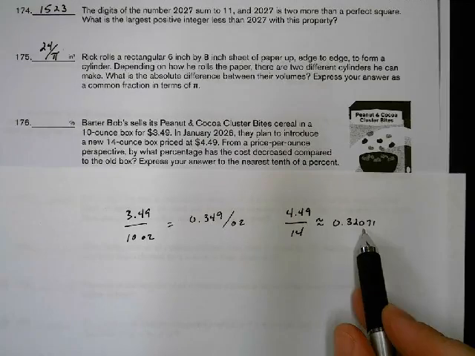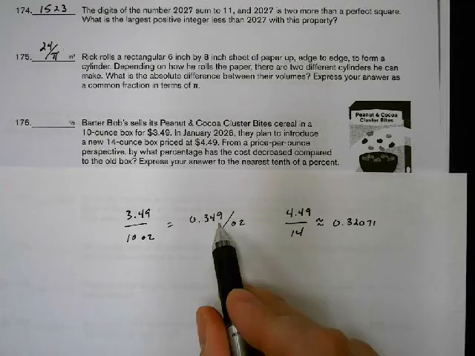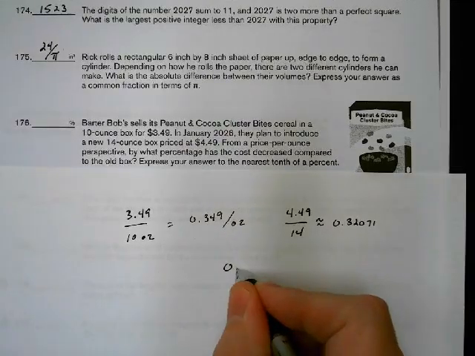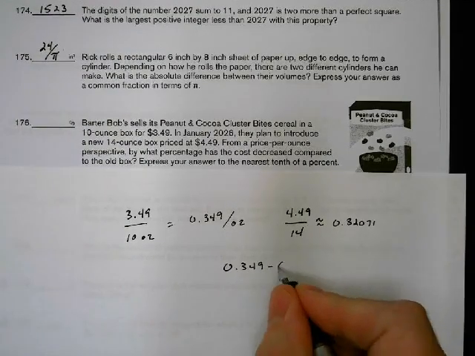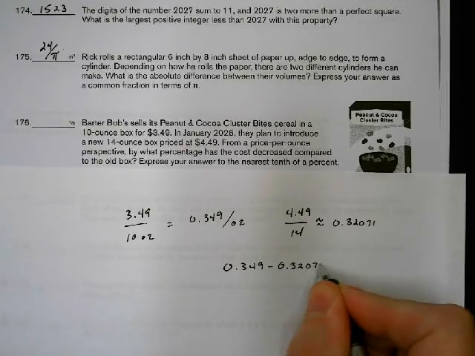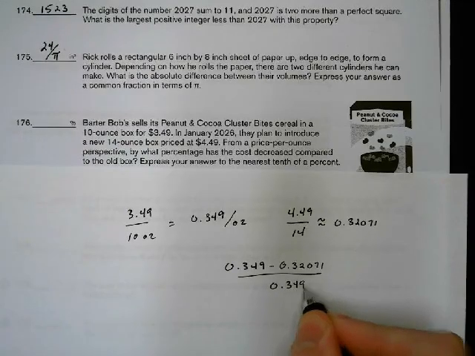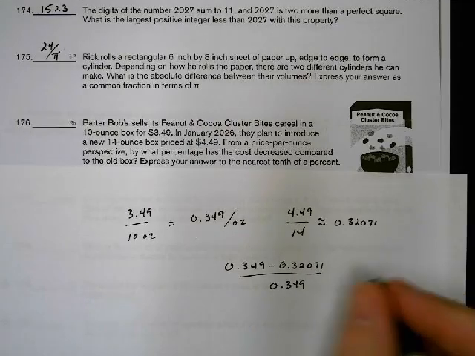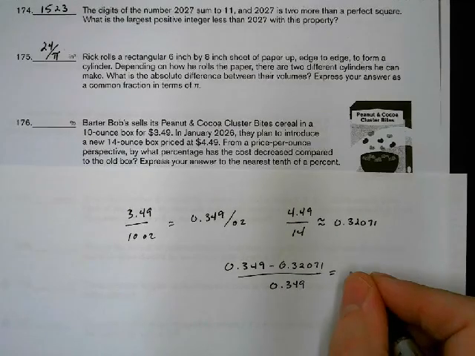To find the percentage of decrease, we would take the difference between these two and then divide it by what we started with over here. So we do 0.349 minus 0.32071, and then we divide it by 0.349, the original price. When you calculate it, it came out to 8.1% when you plug it into your calculator. And that's our answer.